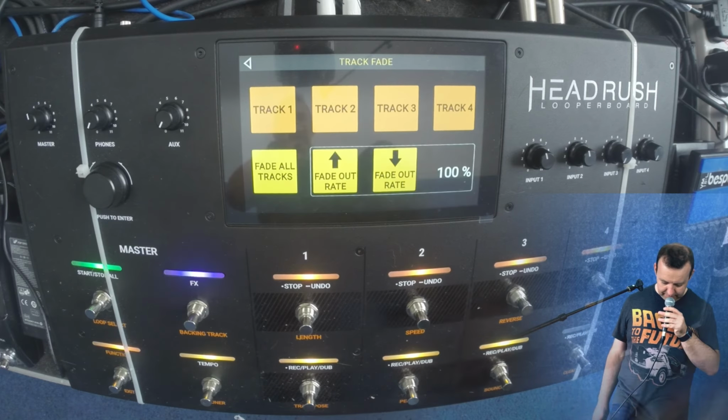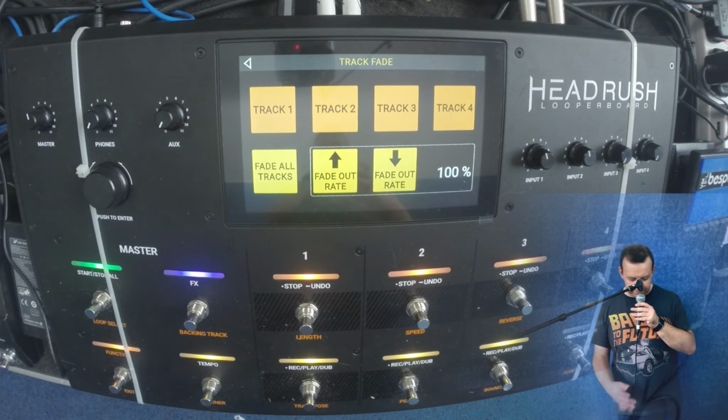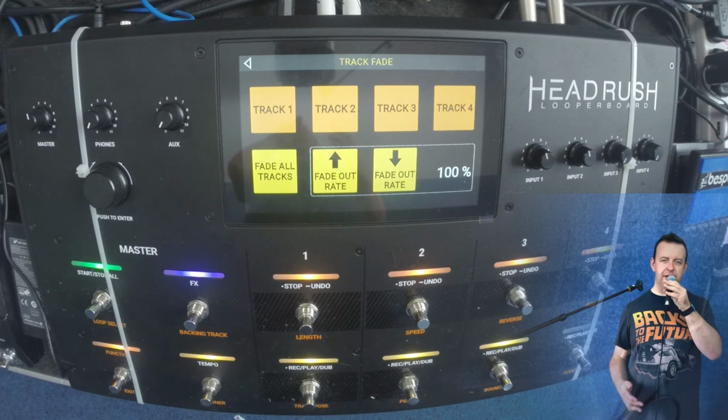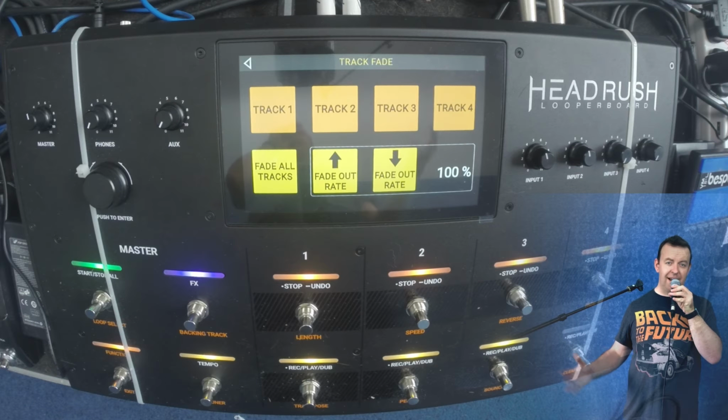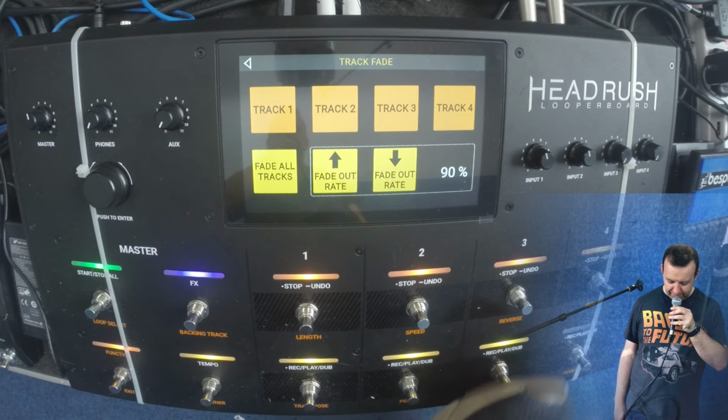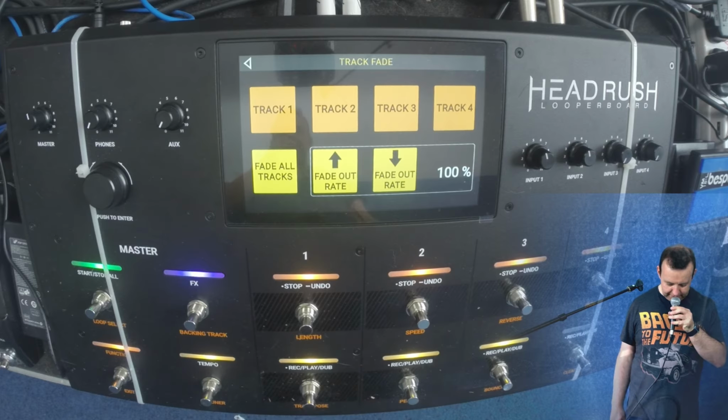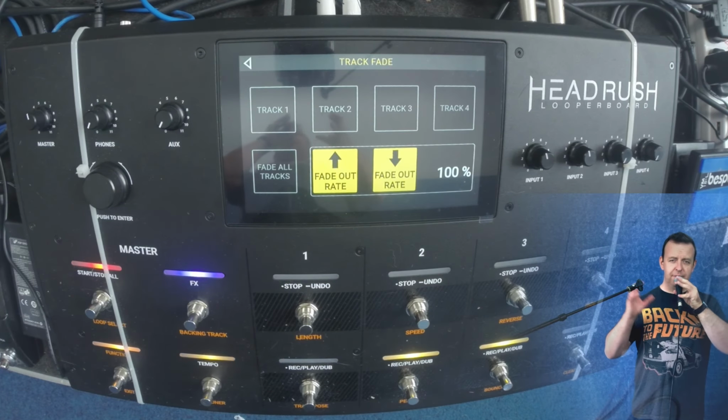So with fade, very similar. We've got the 4 tracks or fade all tracks. I've used this quite a few times at gigs. You want the loop just to fade out, which is quite nice. You've also got a fade out rate, so we could say 100%. So it's 100% of the fade of the loop.